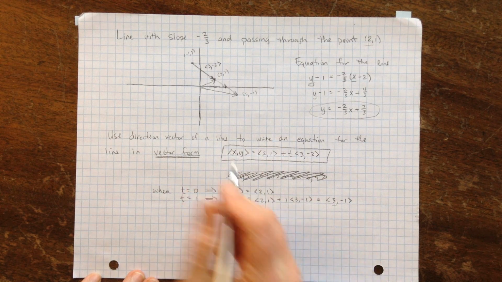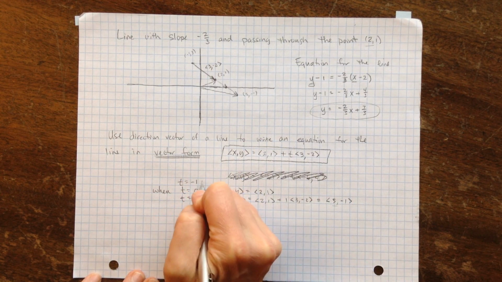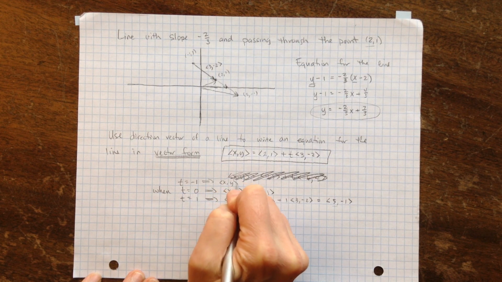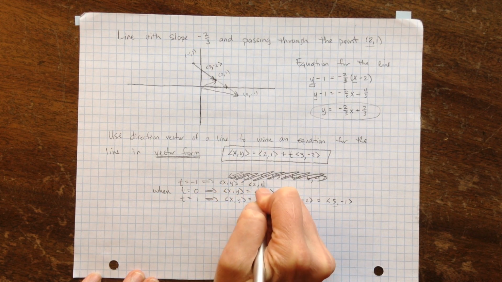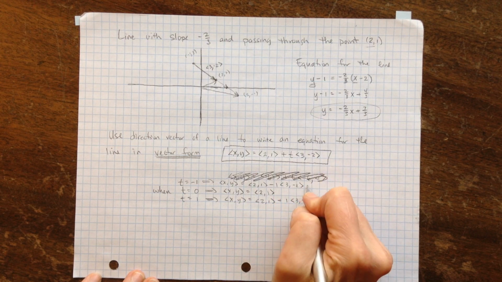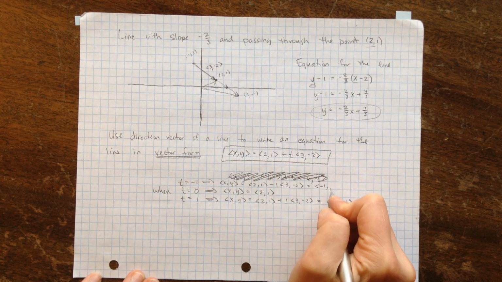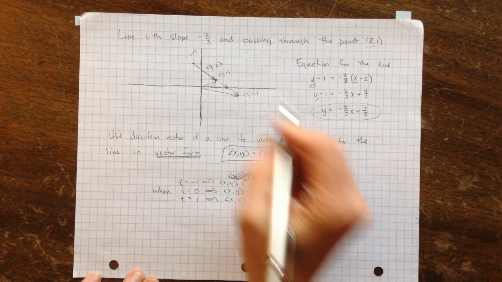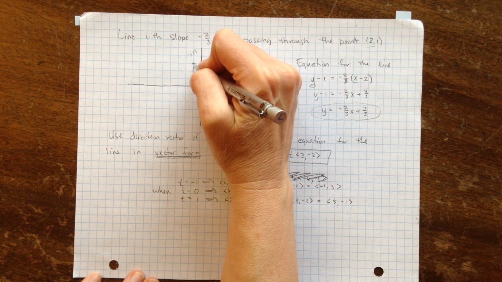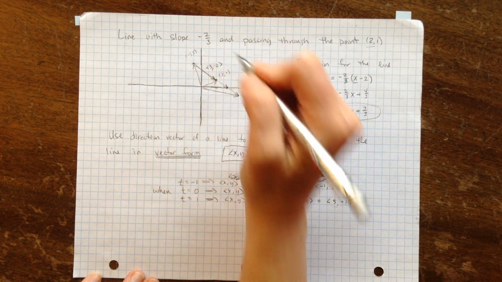And if we did t equals -1, you're going to get xy is equal to 2, 1 minus 1 times 3, -2, which would be -1, 3. Which again is not a point, it's a vector. It's a vector whose position vector points right here.